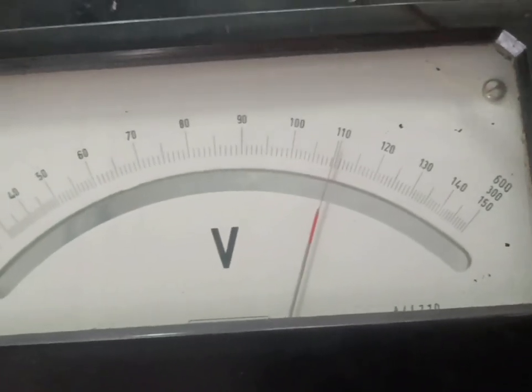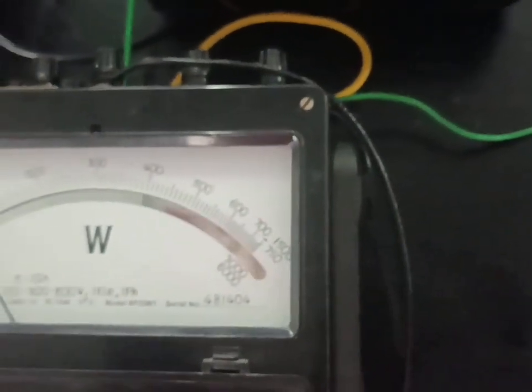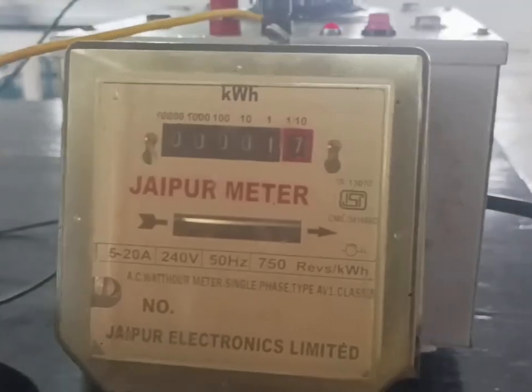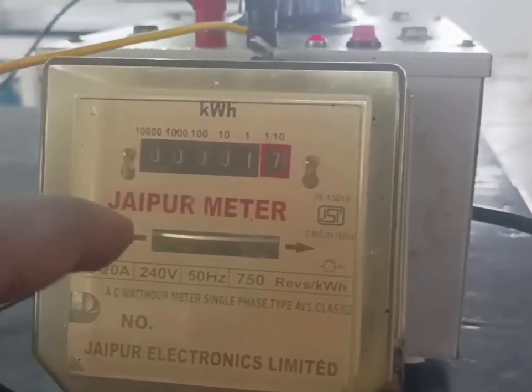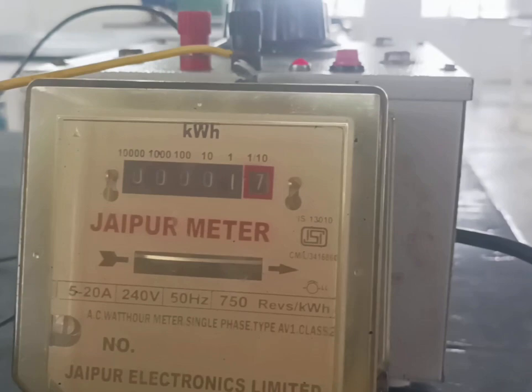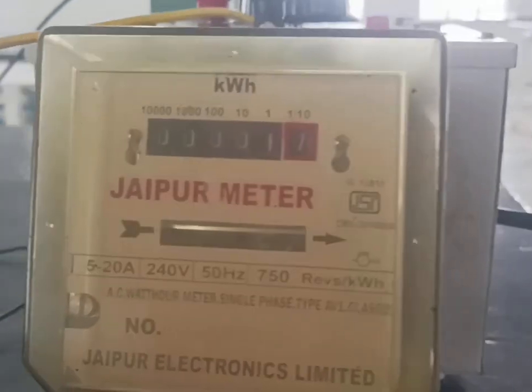In this condition the load is increased, so the watts and amps ratings will be increased. At that time a small amount of voltage will be dropped. In the energy meter, under the 1 amp load condition, this is an induction type energy meter, the disc will be rotated.